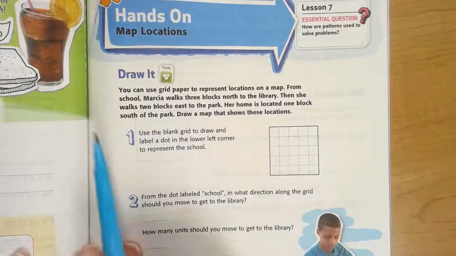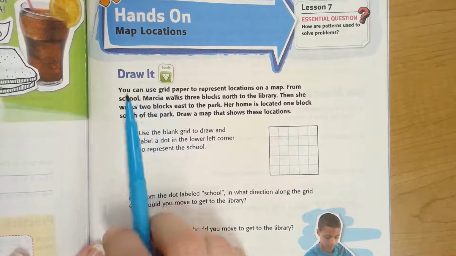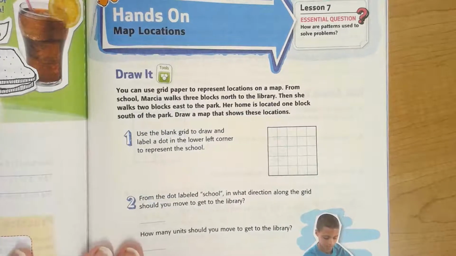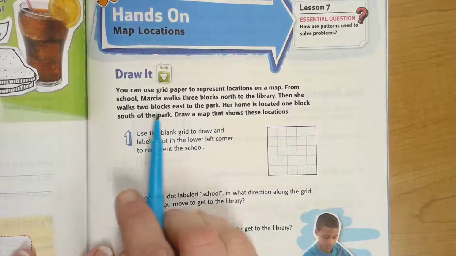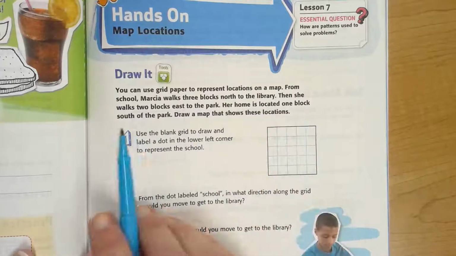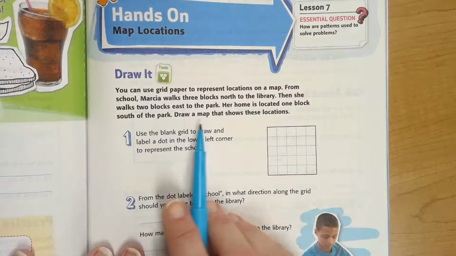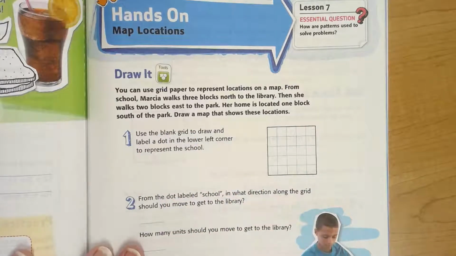locations on a map. So it says, draw it. You can use grid paper to represent locations on a map. From school, Marcia walks 3 blocks north to the library. Then she walks 2 blocks east to the park. Her home is located 1 block south of the park. Draw a map that shows these locations.